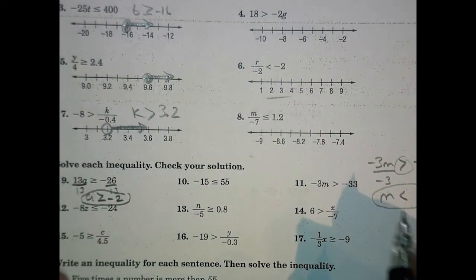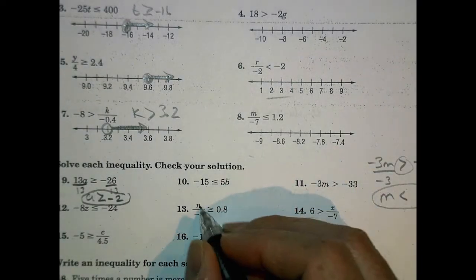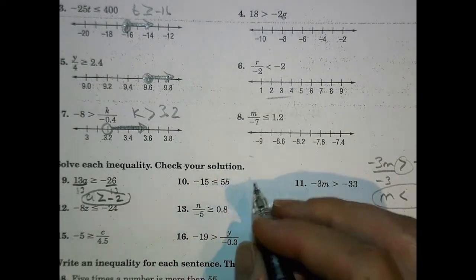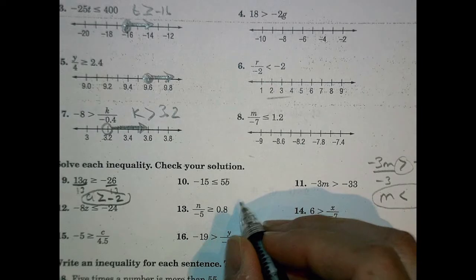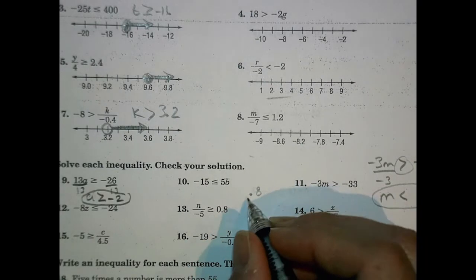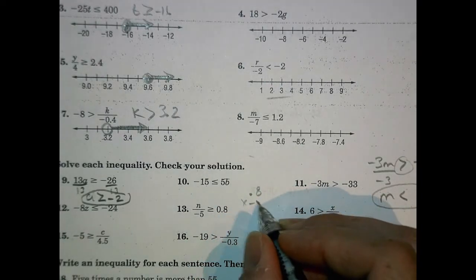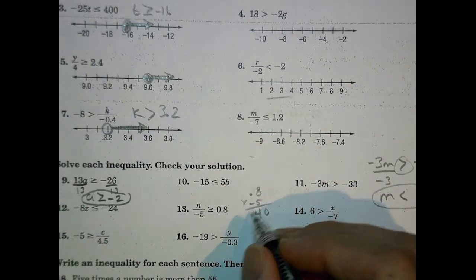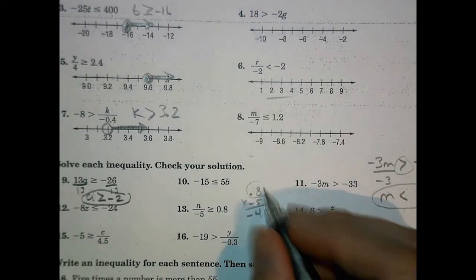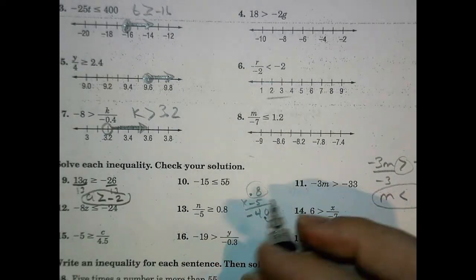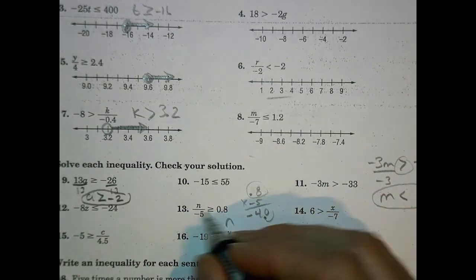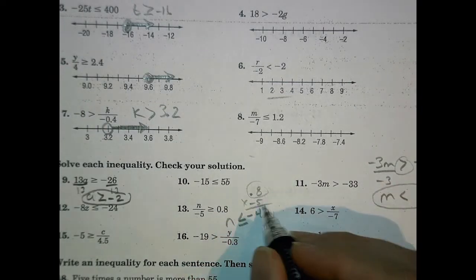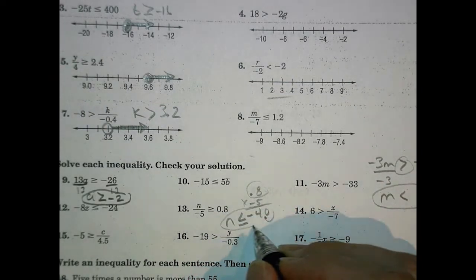Yep, that's right. Okay, so to get number 13, to get m by itself, we're going to multiply both sides by negative 5. So let's do 0.8 times negative 5. 5 times 8 is 40. Positive times negative is negative. 1 decimal, so we have 4. I'm going to have n still, but because I'm multiplying by a negative, I need to change the direction of the arrow so that n is less than or equal to 4.